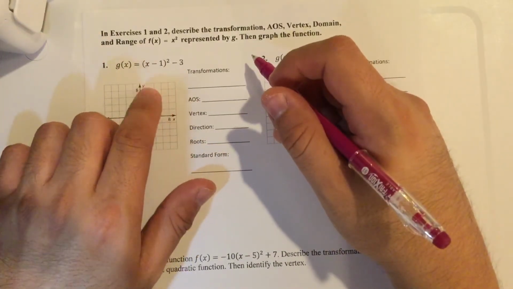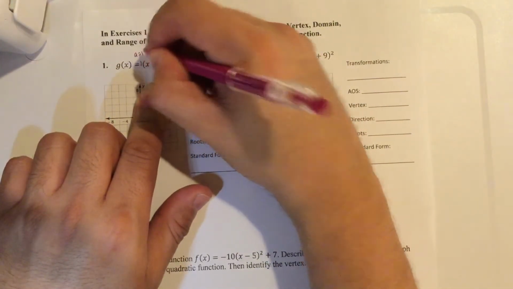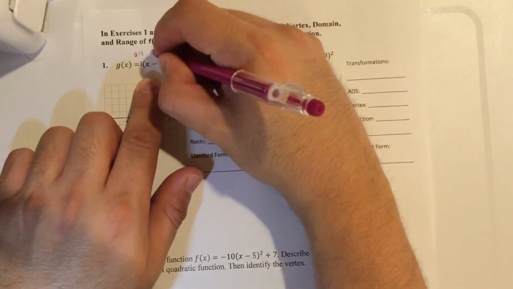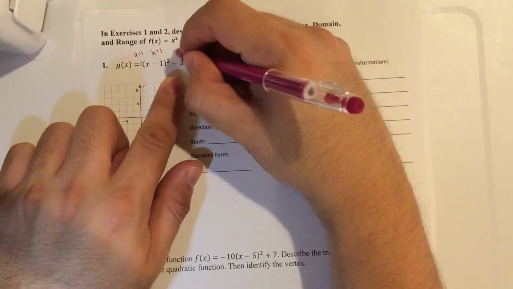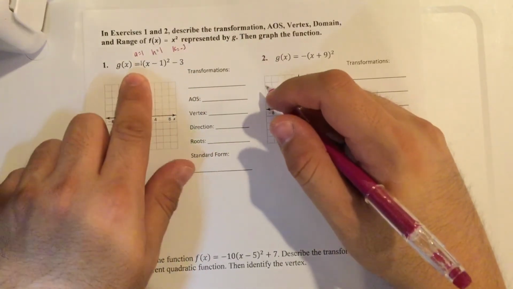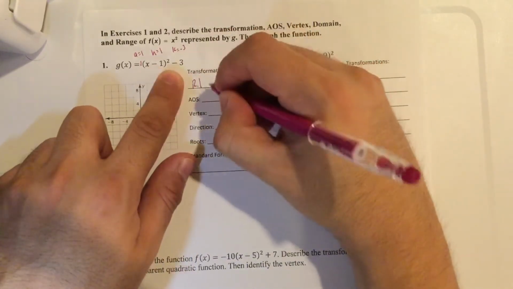I know it's vertex form again because I can see A, there's no number, so I'll put a 1, so I know A is 1. H is the opposite, so x minus 1 equals 0, x equals 1, so H is 1, and K is negative 3. Don't forget that sign in front for K. So for transformations, A does nothing, but this is right 1, and this is going to be down 3.